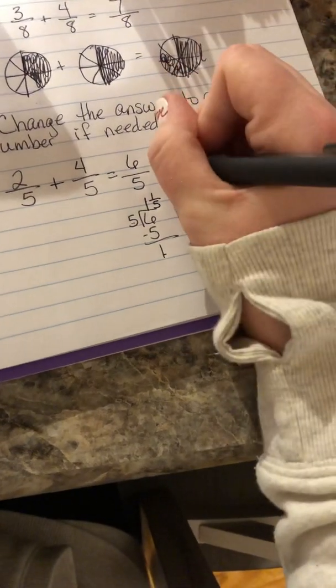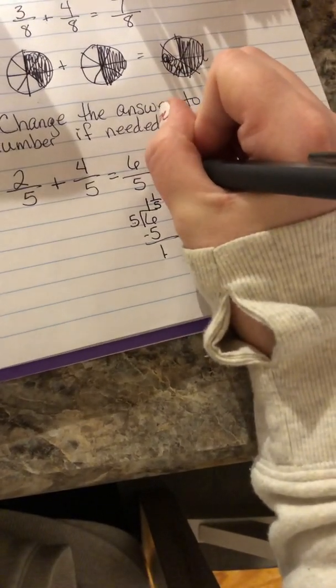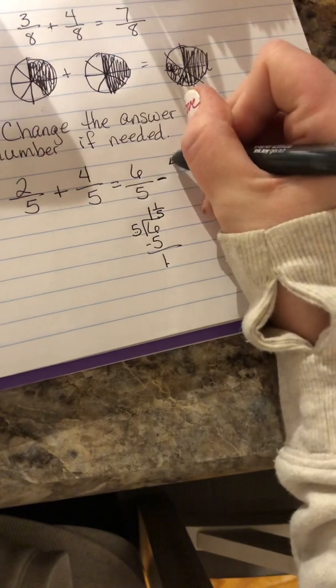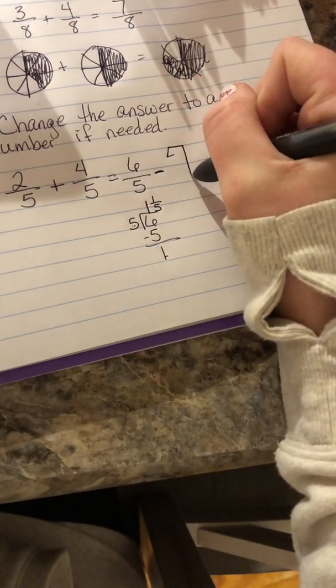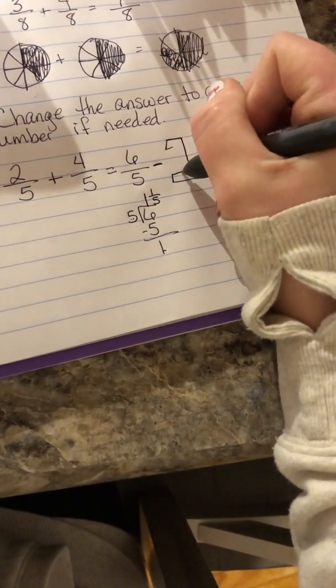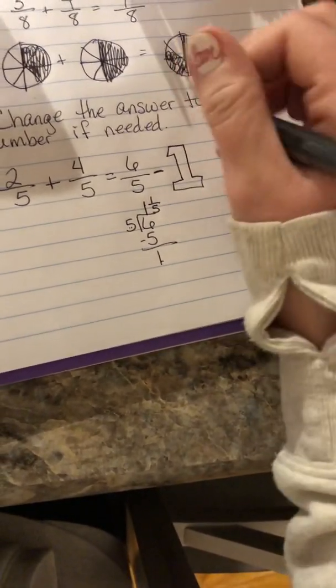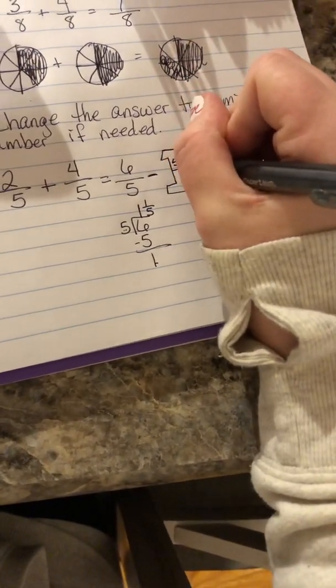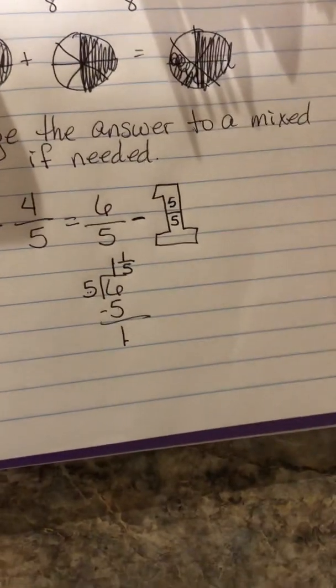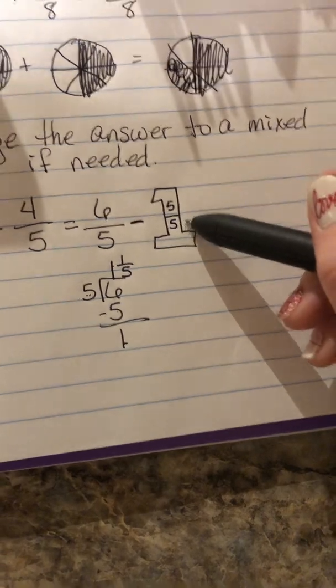Another way I could do that is I could subtract 1 whole, and I'm going to make like a bubble 1 so you can see it. Now whenever I subtract that 1 whole, it looks like this. Now I didn't randomly just pick that fraction, that 5/5.